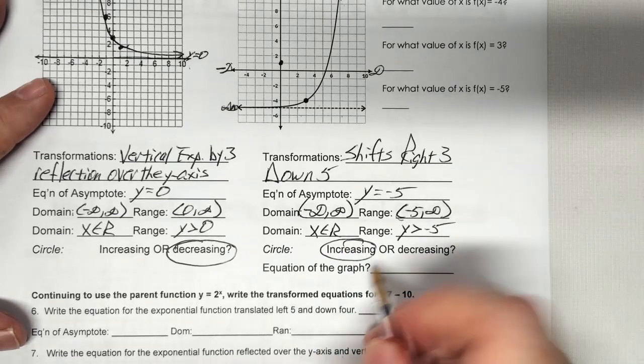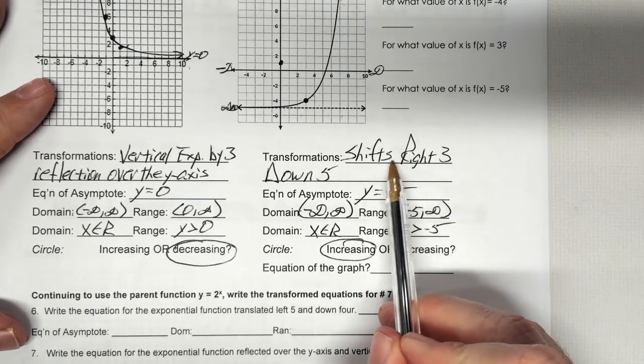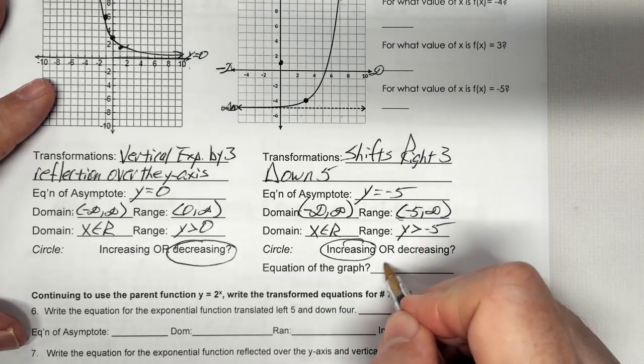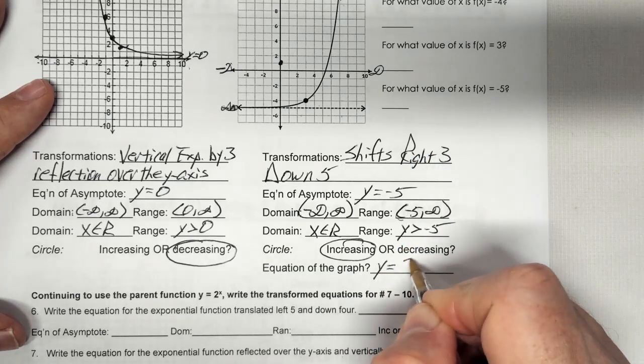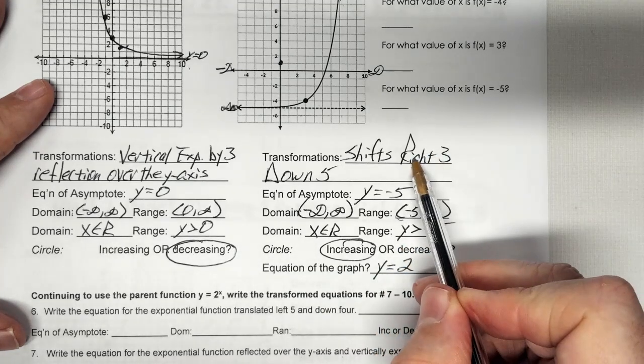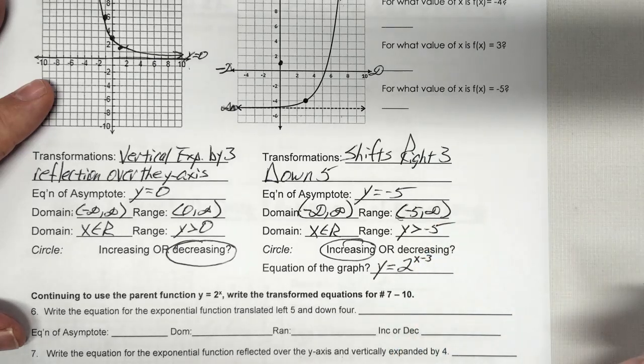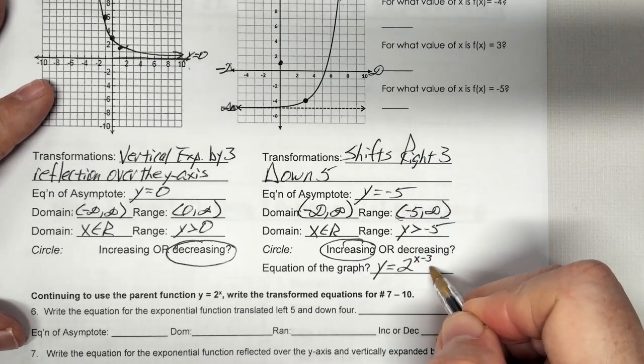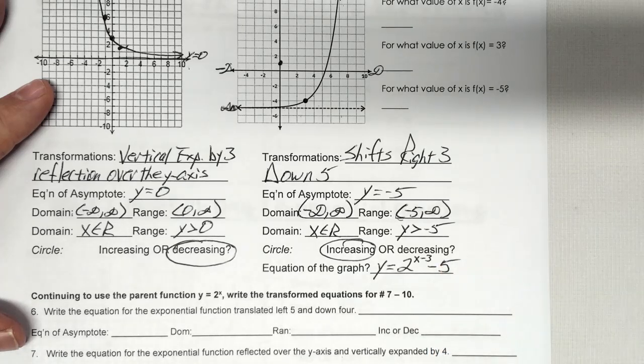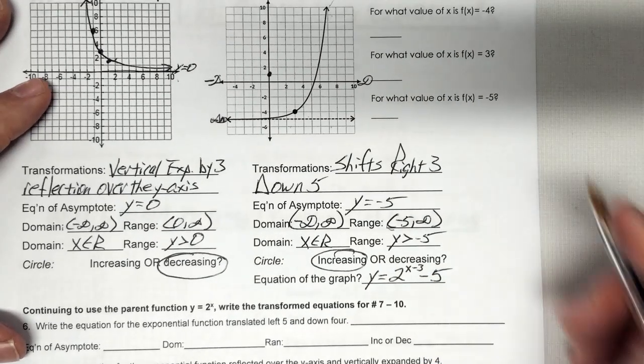And then we want to get the equation for the graph. So it shifts right 3. So that's going to be y is equal to 2, shifts right 3, that's going to be x minus 3. And then down 5, that's going to be minus 5. Alright, so now we'll go back up here.